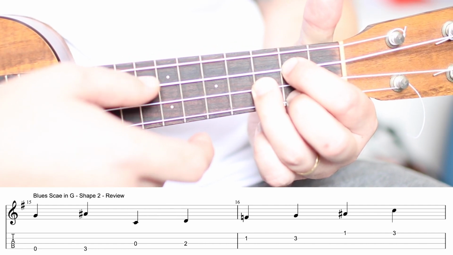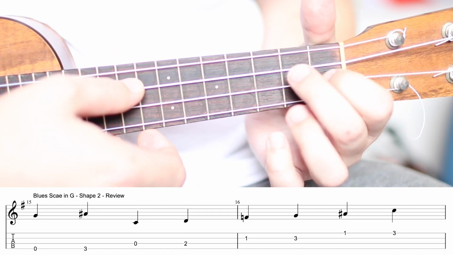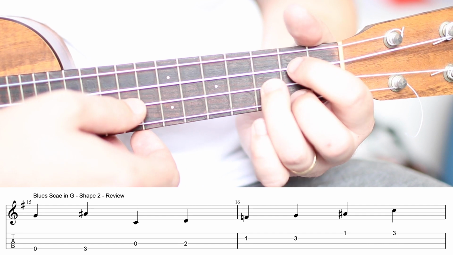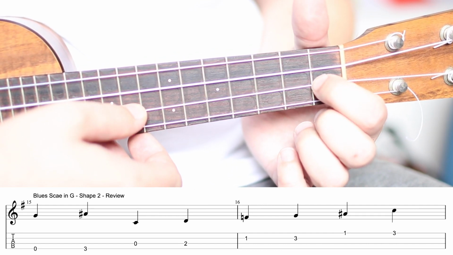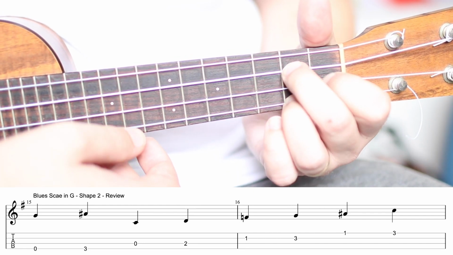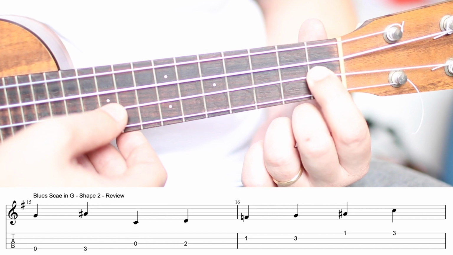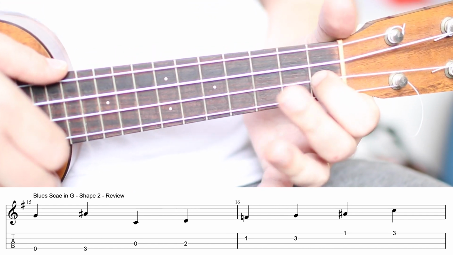Open G string, open G string. 2nd fret of the C, 2nd fret of the C. G note, F note. B note, B note. So this F is the one that turns your G into a G7, and that's why this is the flat 7.